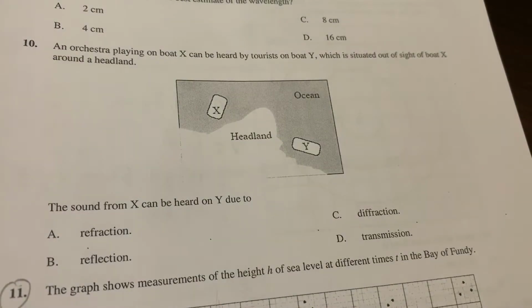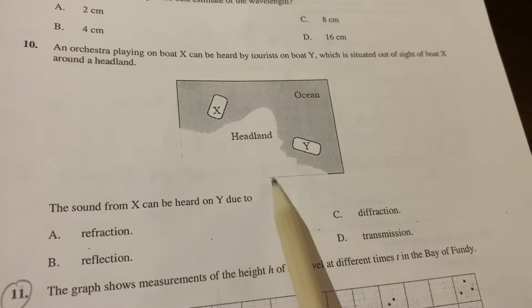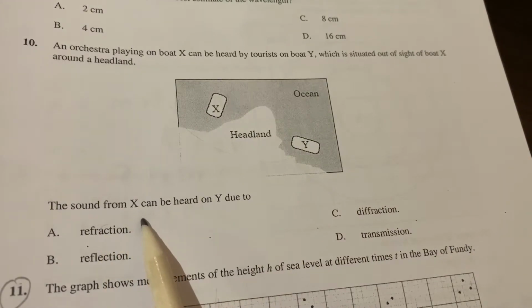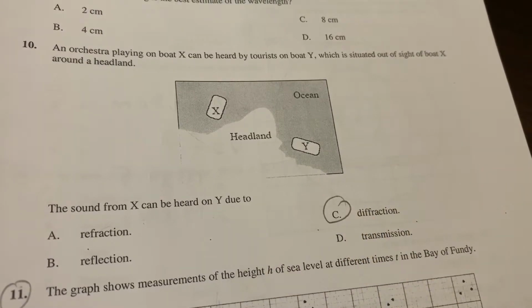Question number 10 asks, according to this diagram, the sound can be heard from X on Y due to diffraction. This is the concept that we studied in lesson 8.